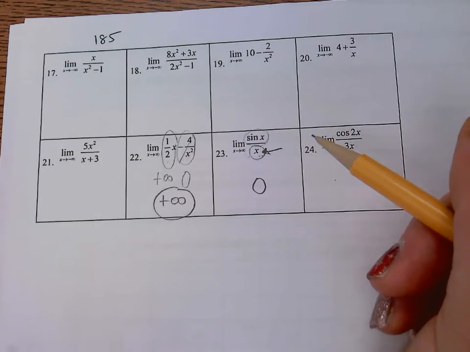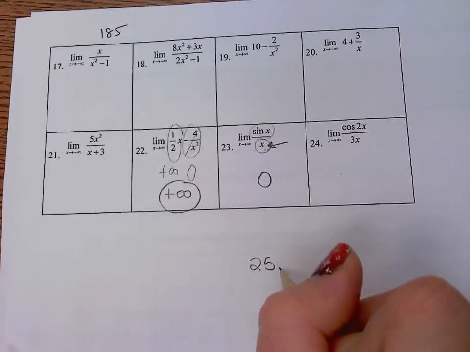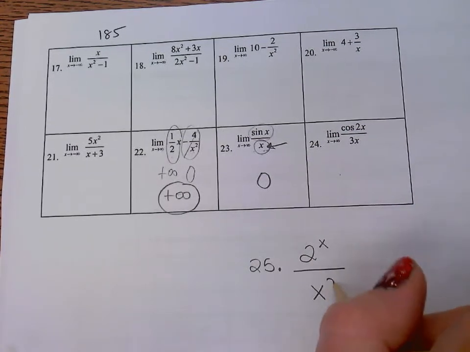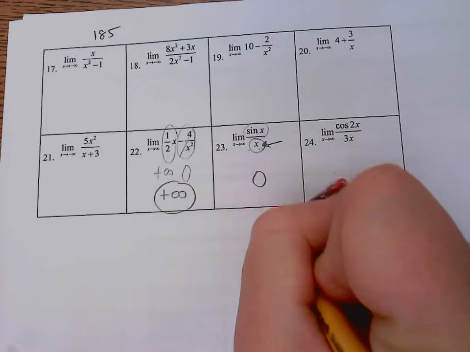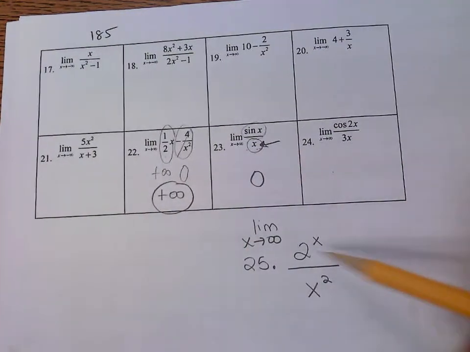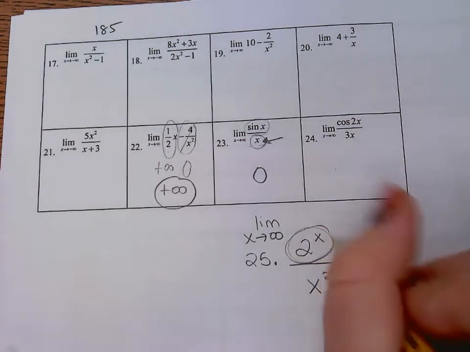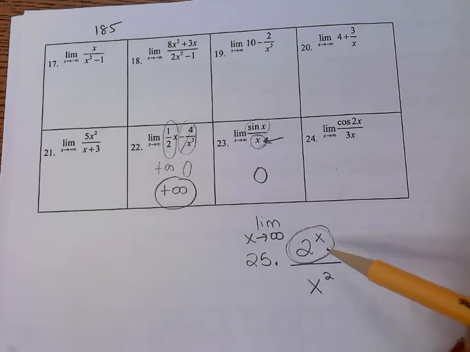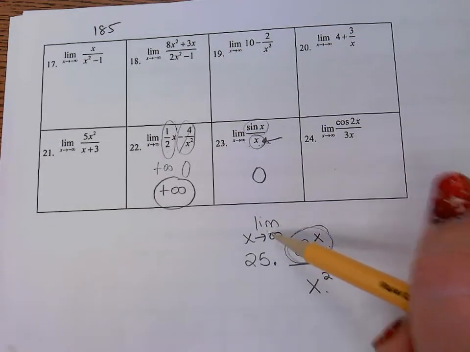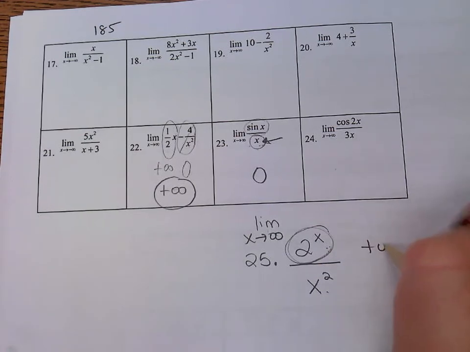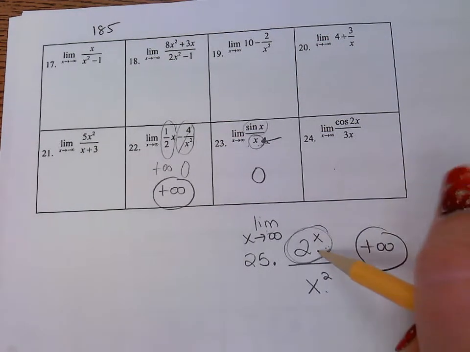And I just want to think about one other example that's not on this page. If you have 2 to the x over x squared, and let's say it's the limit as x approaches infinity, where do you think the dominant term is? Do you think it's a quadratic function or an exponential function? So it's actually the exponential function. Exponential is going to grow faster than quadratic. So if the numerator wins, we think about plugging in positive infinity divided by a positive, right? So this would approach positive infinity because the exponential function won.